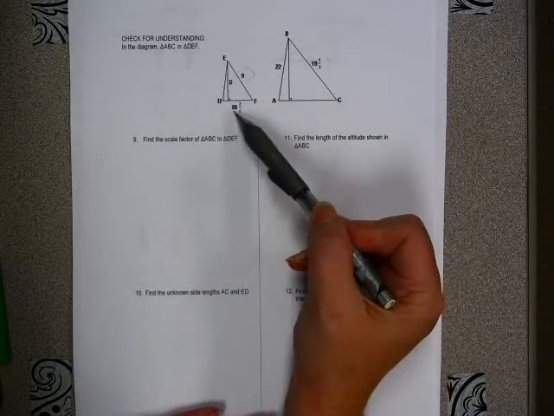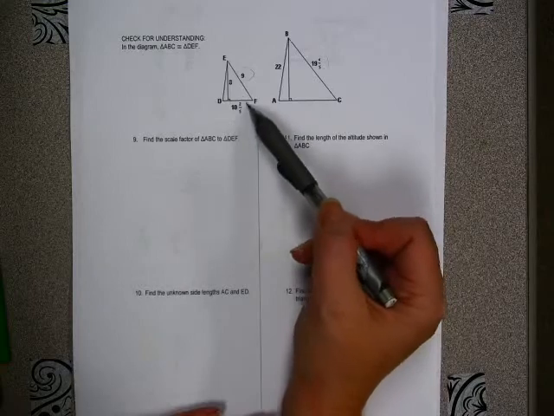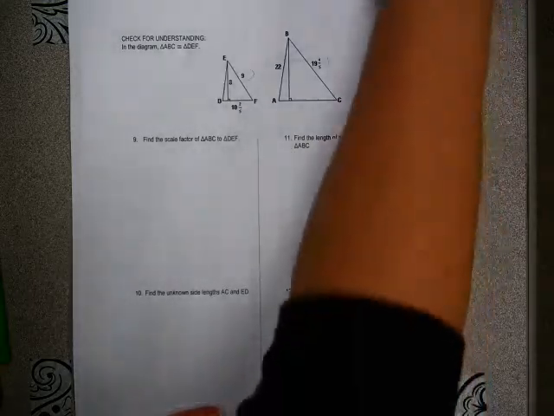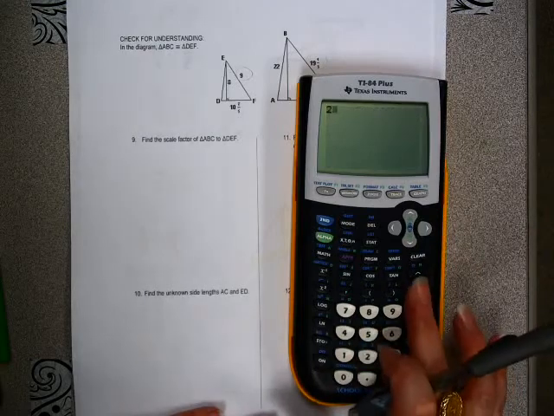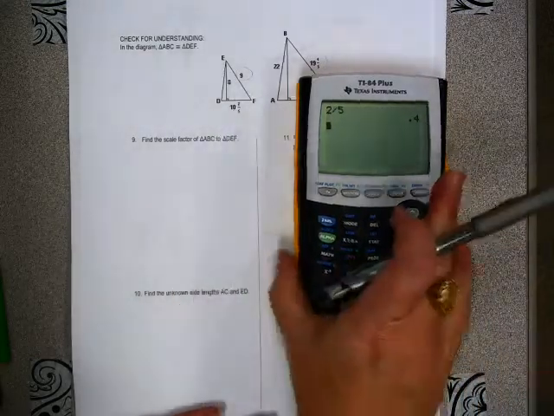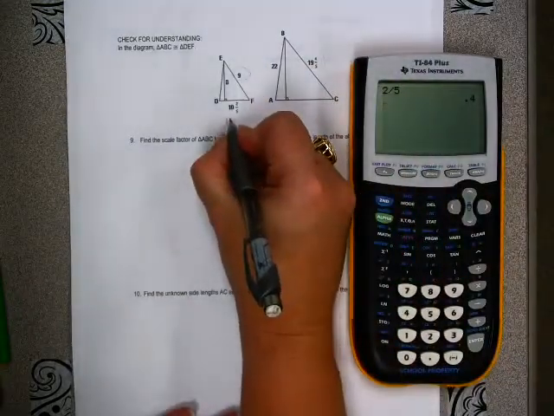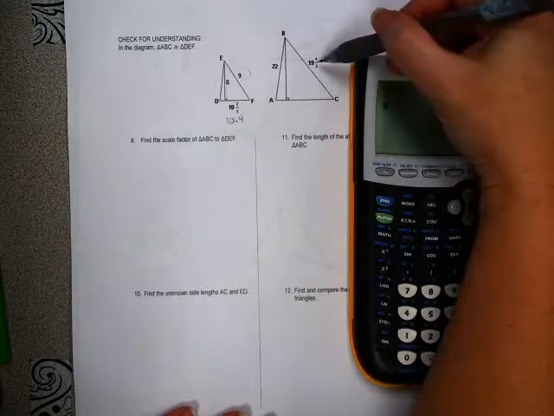Now, to read this, that's 10 2/5. You're welcome to change that into a decimal, 2 divided by 5 is 0.4. So 10 and 2/5 would be 10.4.